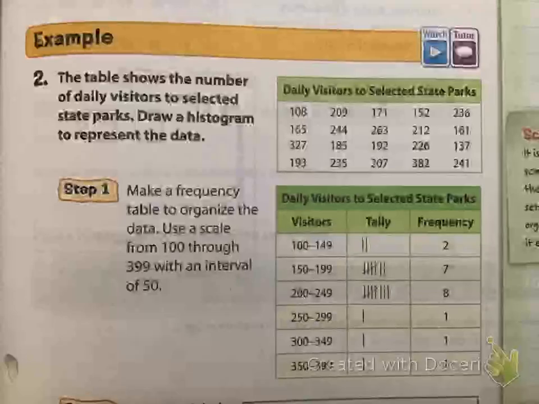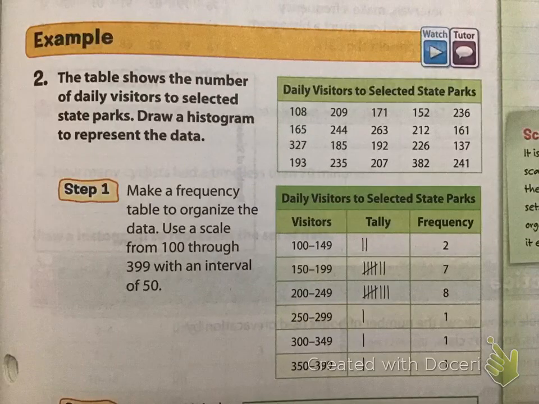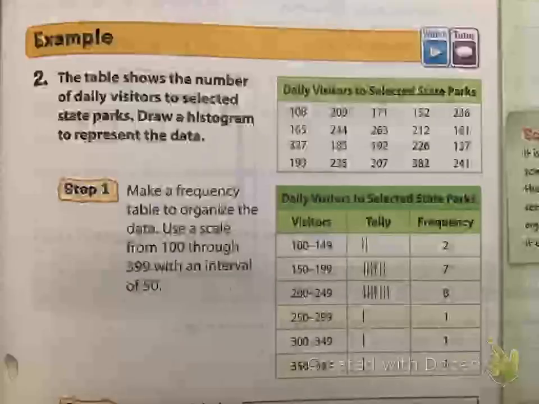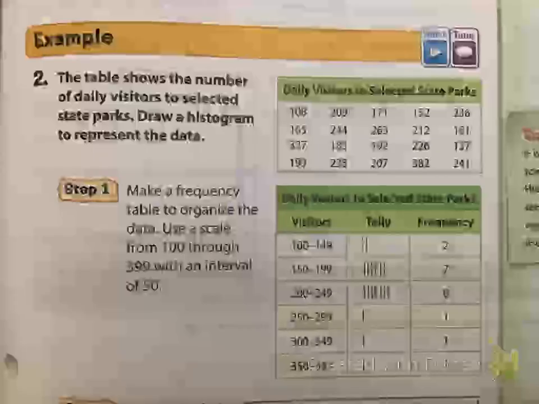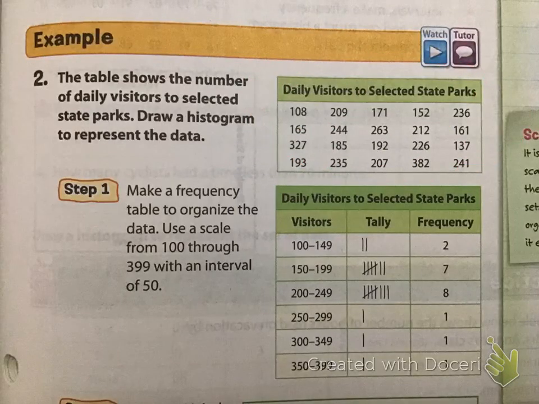So now we're looking at this. This one already made a histogram for us. It's in the book. The table shows the number of daily visitors to selected state parks. Draw a histogram to represent the information. So right now, we have all of our information. We have our daily selected parks, and they already made a frequency table. You must make a frequency table to do a histogram.